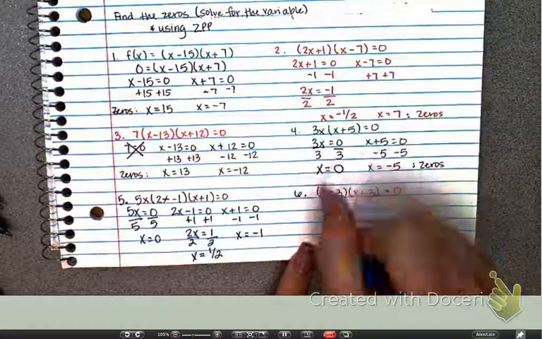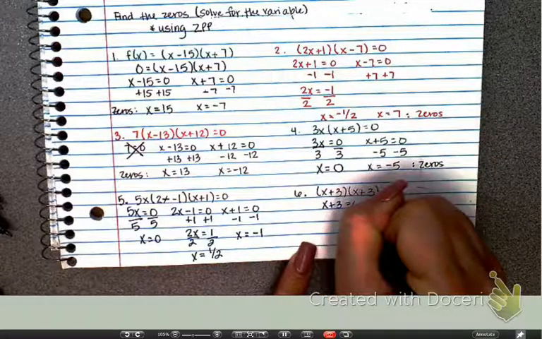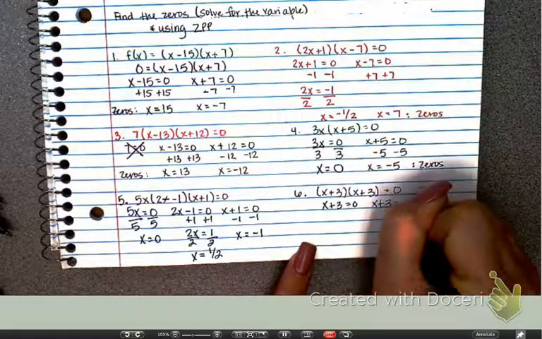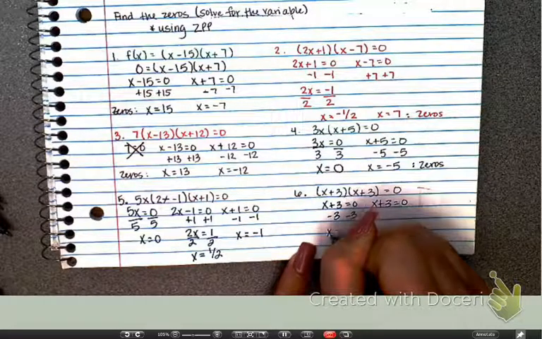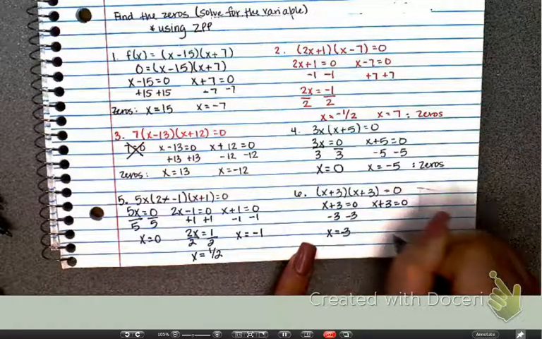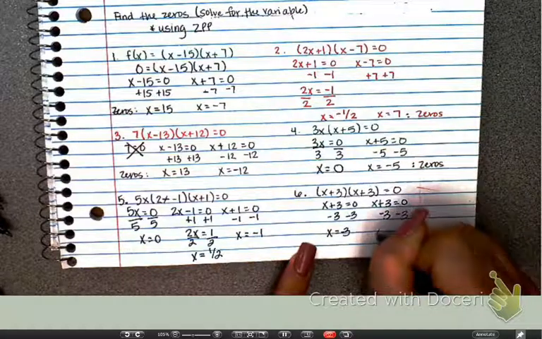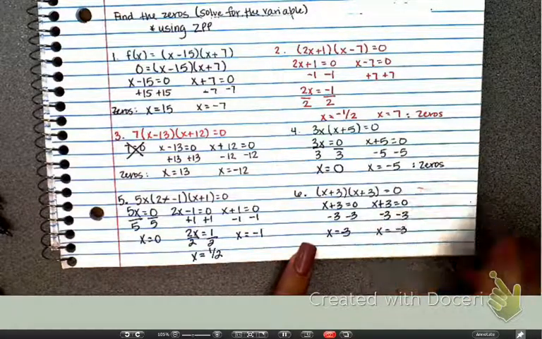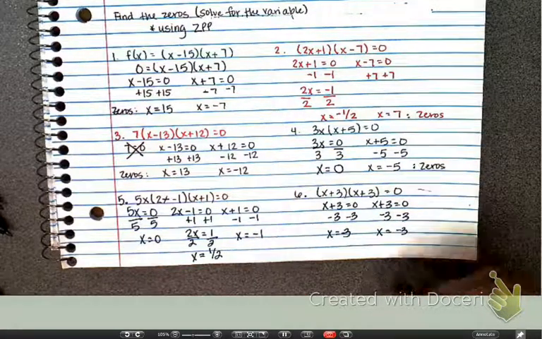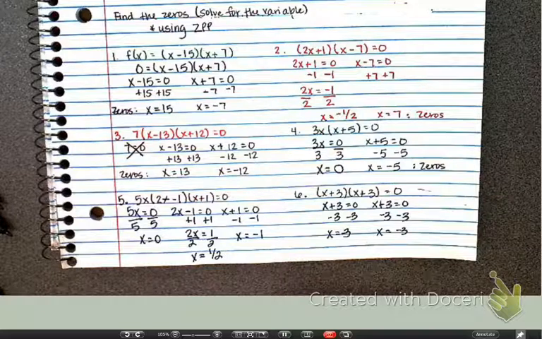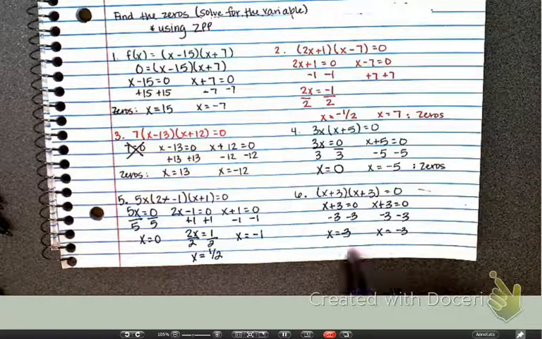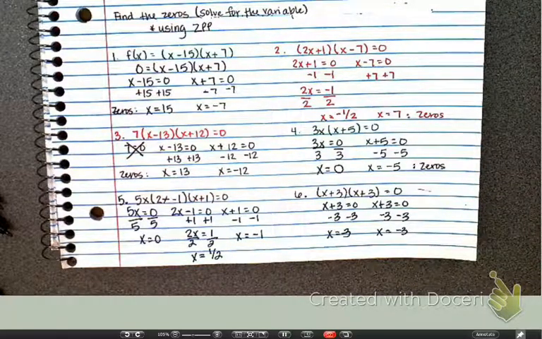For number 6, I'm going to take x plus 3 and set it equal to 0, and x plus 3 and set it equal to 0. If I subtract 3 from both sides, I get x equals negative 3, and x equals negative 3. Now technically, we only need to write this once, because it's the same, which means on our graph, that graph is only going to touch the x-axis once. If you have both, that's fine, but you really only have to write it one time.